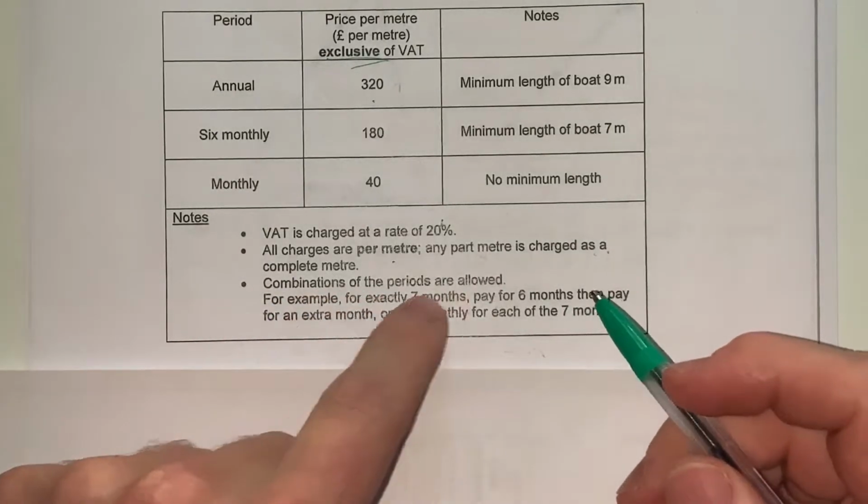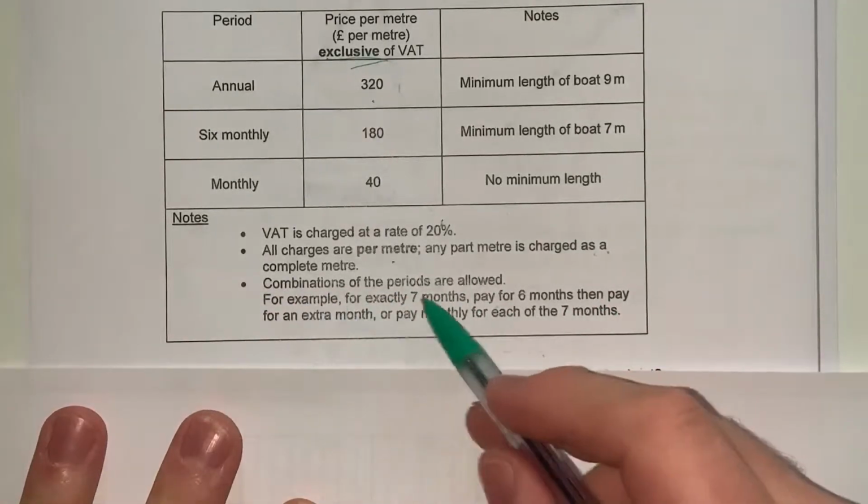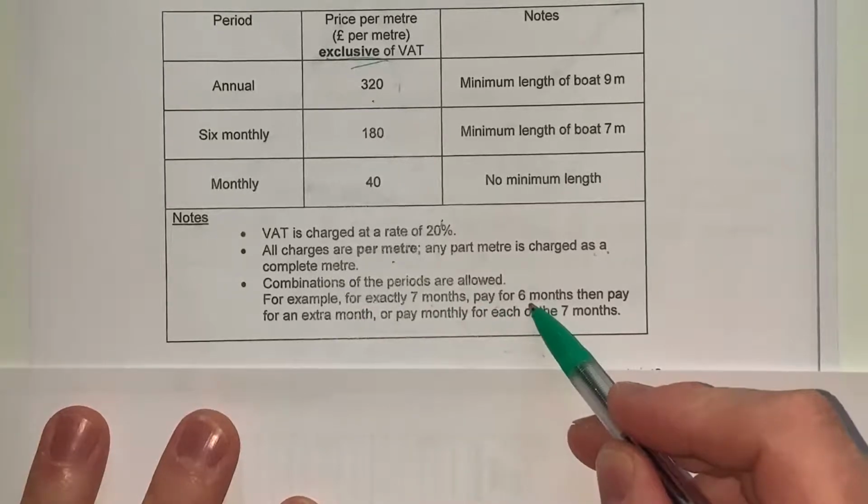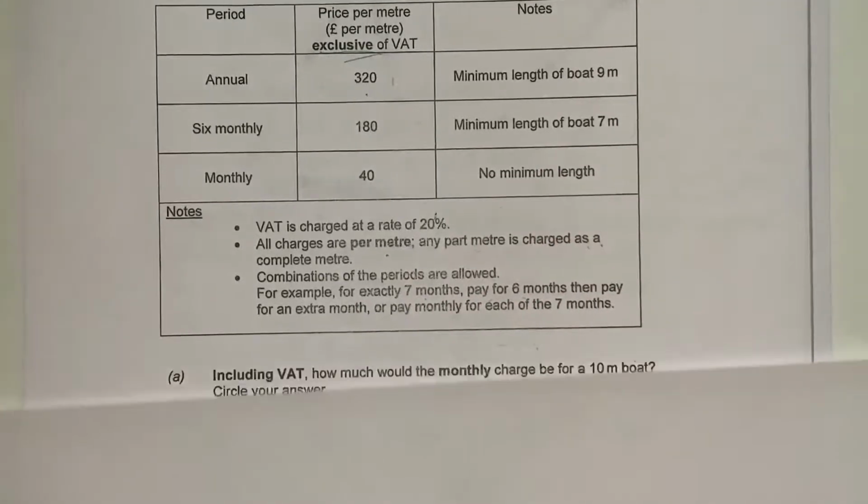And the last bit, combinations of the periods are allowed. For example, you could have 7 months by paying for a 6 monthly payment and then 1 on its own. All right, let's get going.